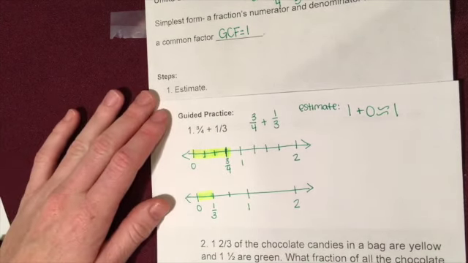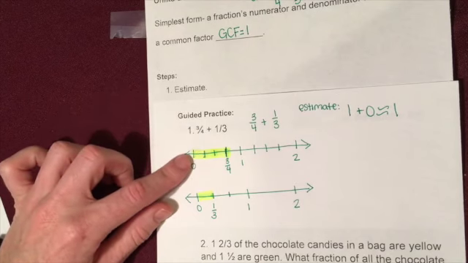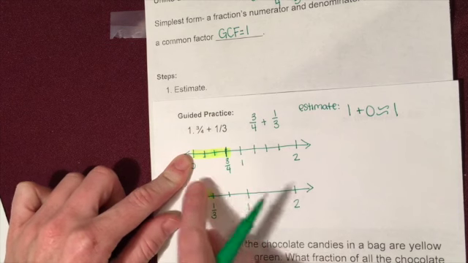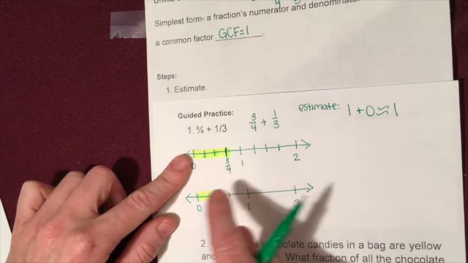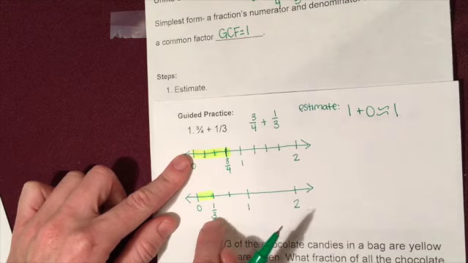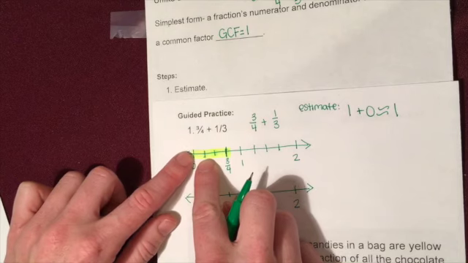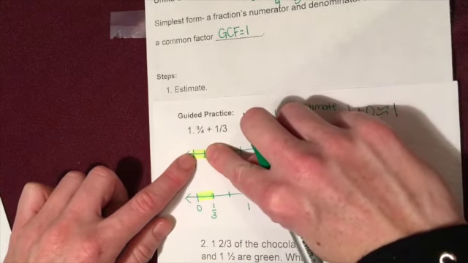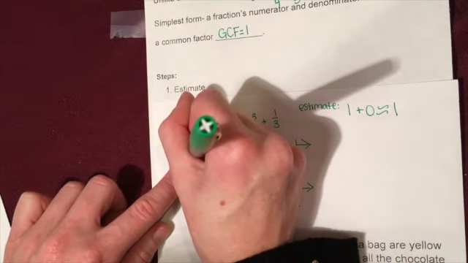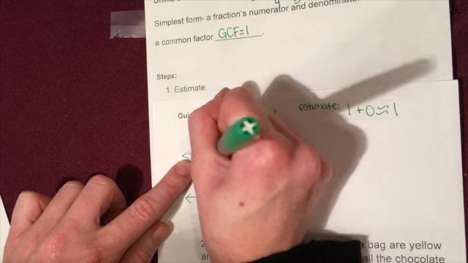So now I need to find the common denominator. So I'm going to look at my first number line, and I have it into fourths. But I look at the other number line's denominator, which is thirds, and I need to separate each part, now I need to divide it into thirds. So I'm going to put 2 tally marks to split each space into thirds.